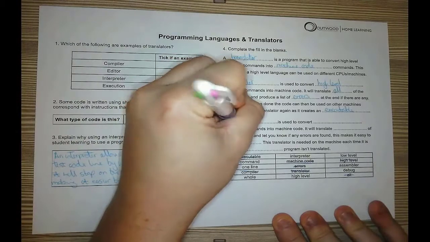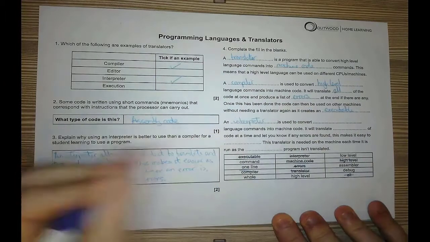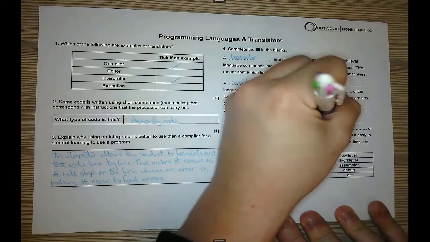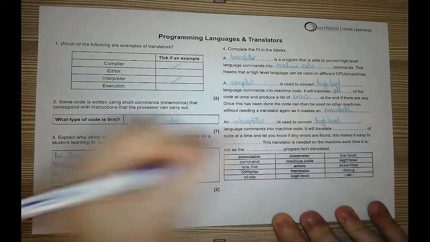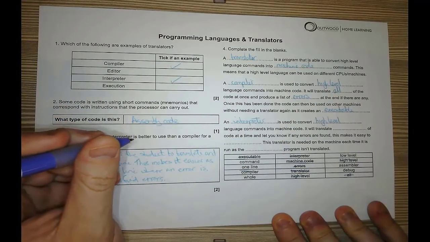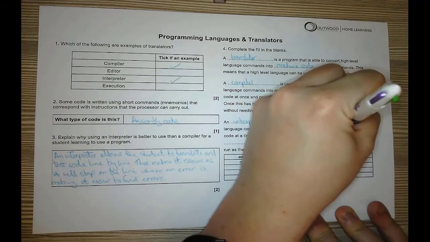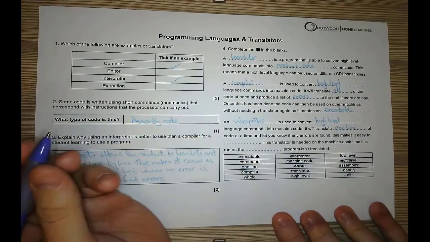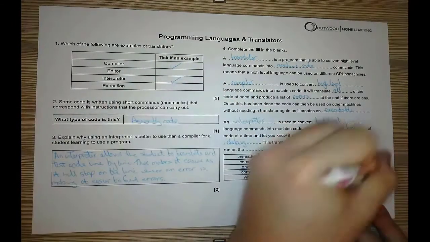So an interpreter is used to convert blank language commands into machine code. Well, just like a compiler, that is high level. It will translate blank of code at a time. So as we established over here on the previous question, it will translate one line of code at a time and let you know if any errors are found. This makes it easier to debug, as we found out with the last question.